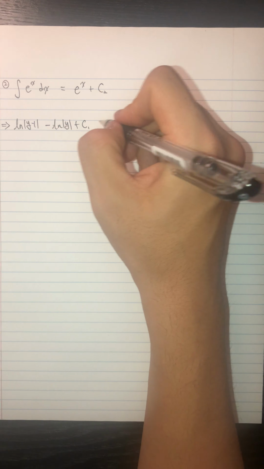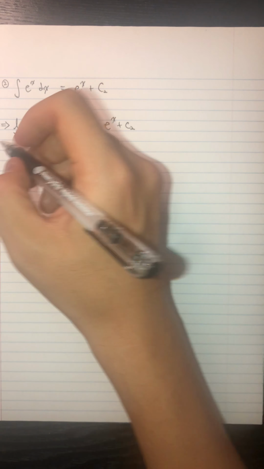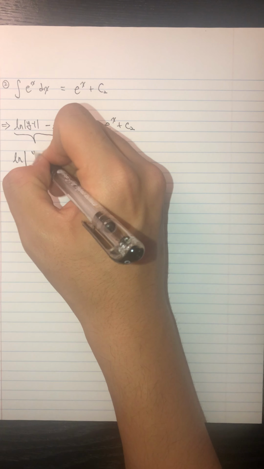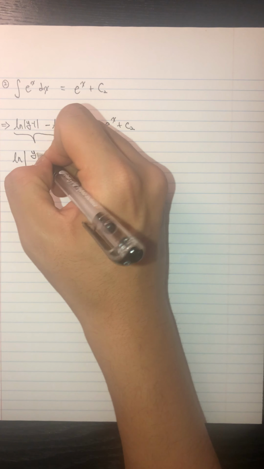We can write this more simply: natural log of |(y minus 1) over y| equal to exponential x plus c3.